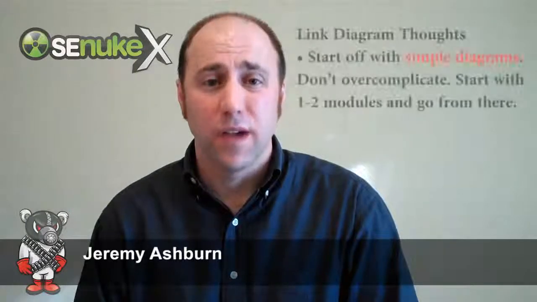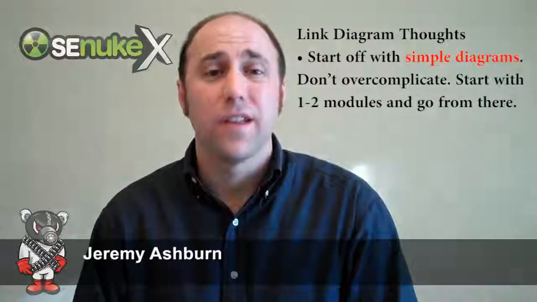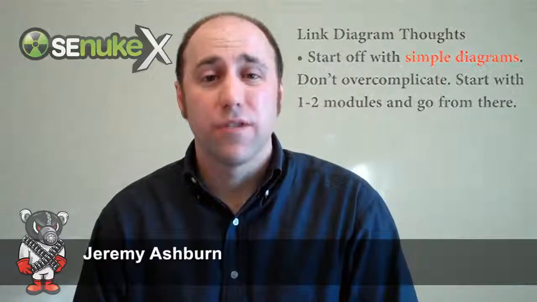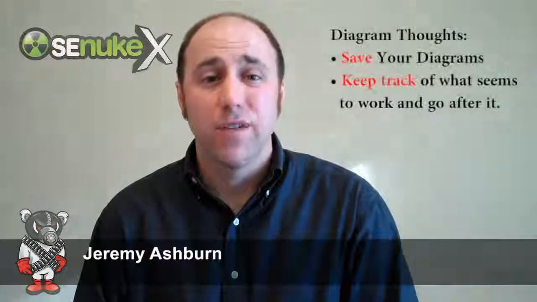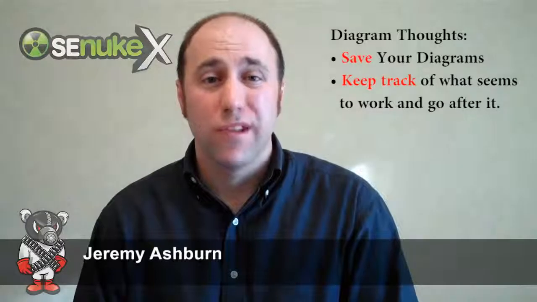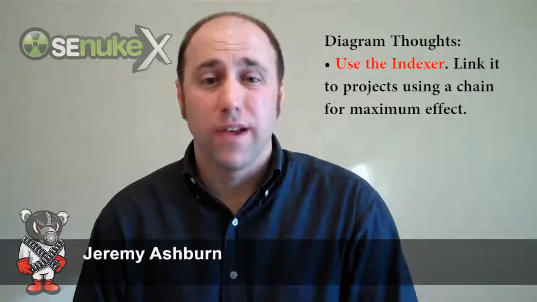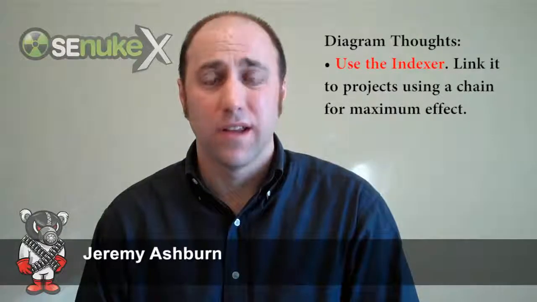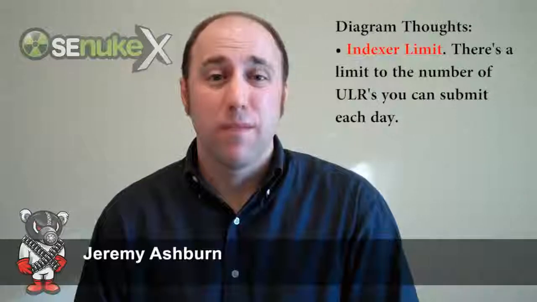I encourage you guys to start off with simple link diagrams. Don't overcomplicate things. I would start with 1 or 2 modules and go from there. Obviously, save your diagrams and keep track of what seems to work best. And also, make sure you use the indexer to index all your URLs. And obviously, you're going to put the indexer below the project for it to work correctly. So the indexer is going to speed up the whole process. And keep in mind, there's going to be a limit to the number of URLs you can submit each day. So keep that in mind as you go along.